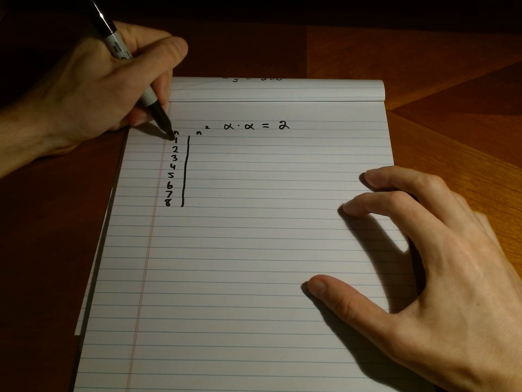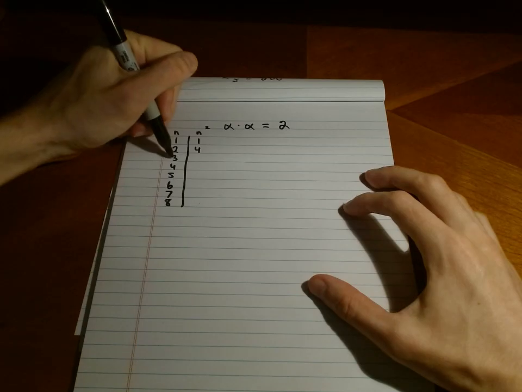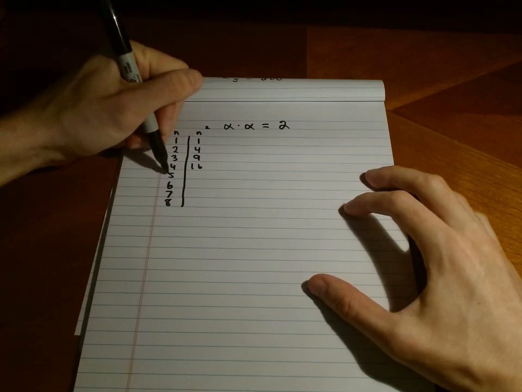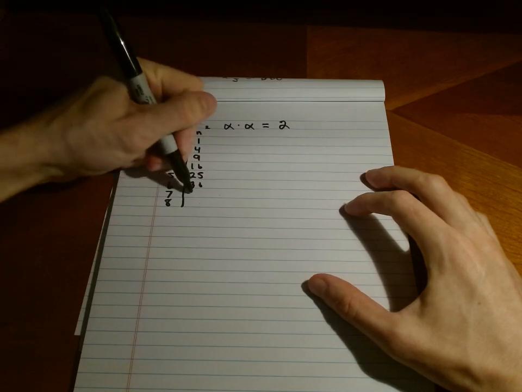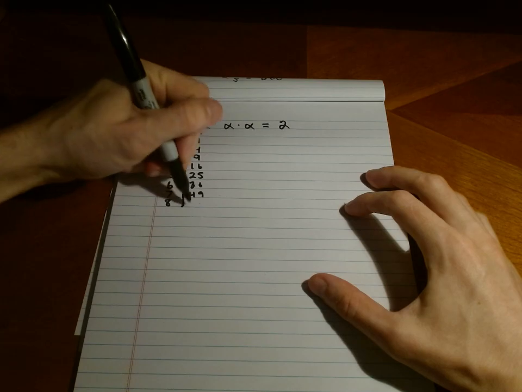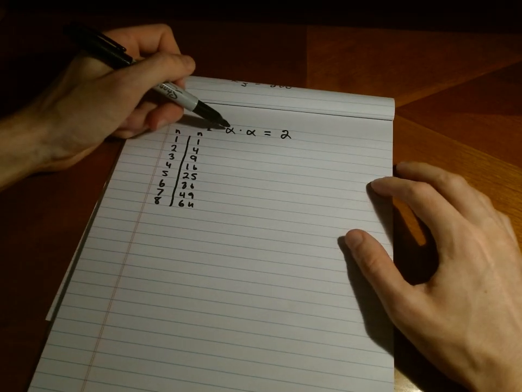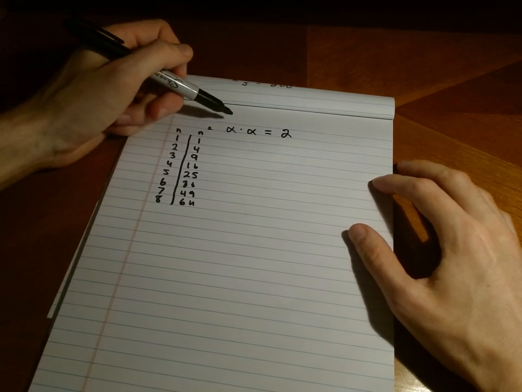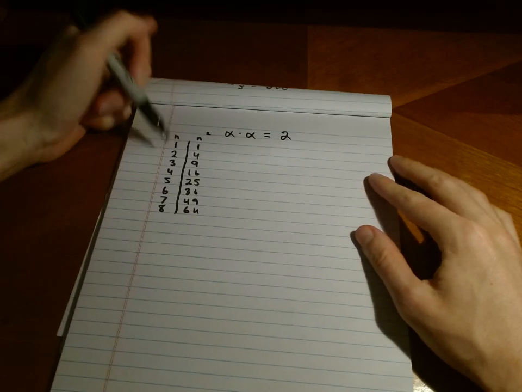So 1 squared is 1, 2 squared is 4, 3 squared is 9, 4 squared is 16, 5 squared is 25, 36, 7 times 7 is 49, 8 times 8 is 64. So if we're hunting a number alpha such that when I multiply it with itself I get 2, it's going to be between 1 and 2.